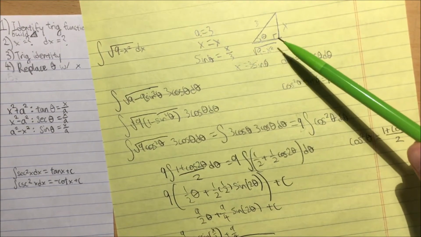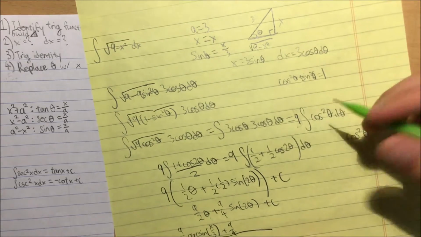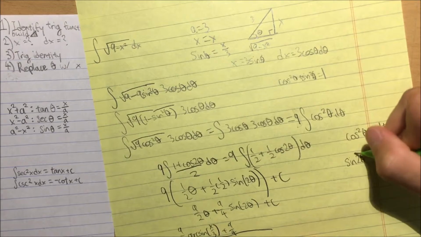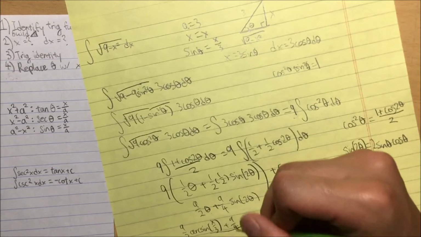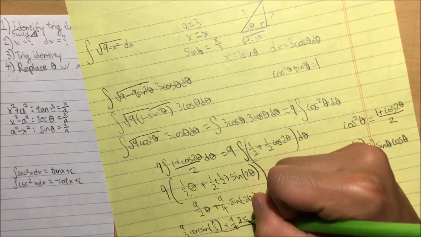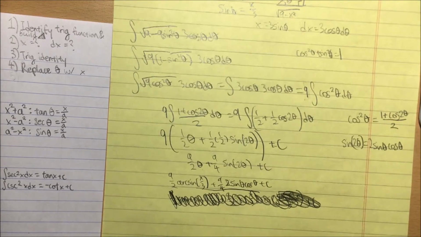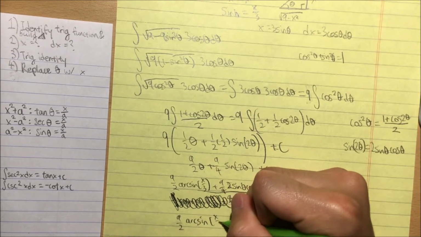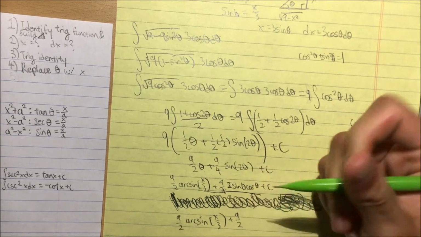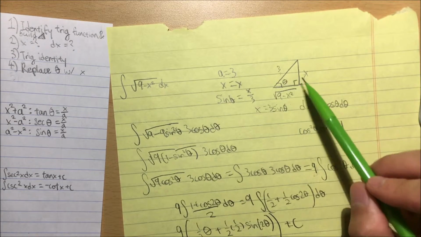But simply from this triangle we can't find it, so we have to use another trig identity, and this one states that the sine of 2 theta is equal to 2 sine of theta times cosine of theta. And that means we can write this as 2 sine of theta cosine of theta plus c. Let's bring this down here, and that gives us 9 over 2 arcsine of x over 3 plus 9 over 2. Now, sine of theta from this triangle, we know that's the opposite over the hypotenuse. So that is x over 3.